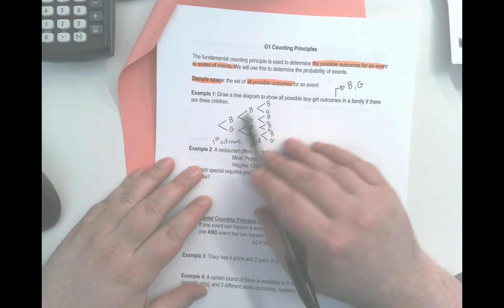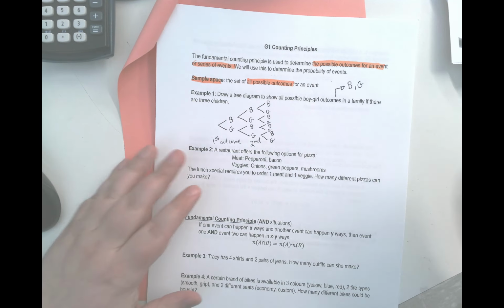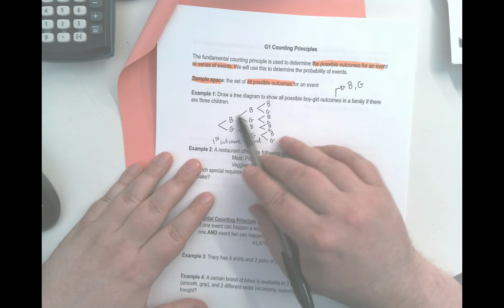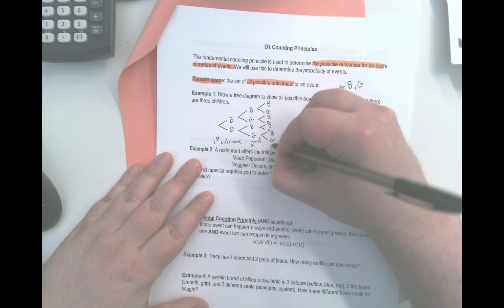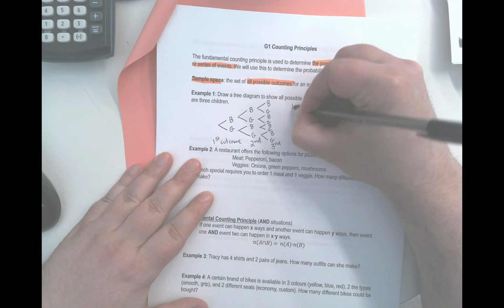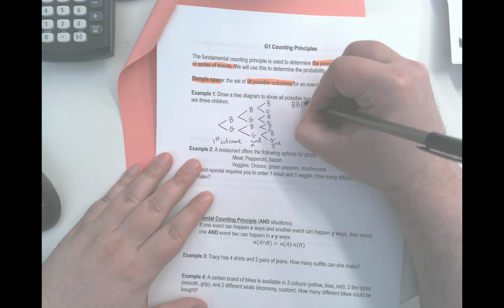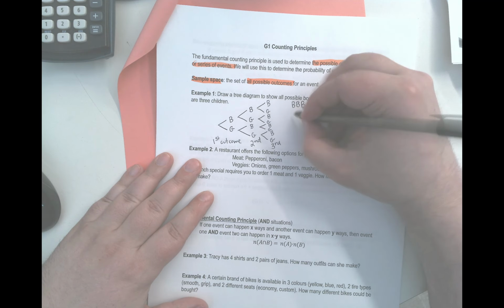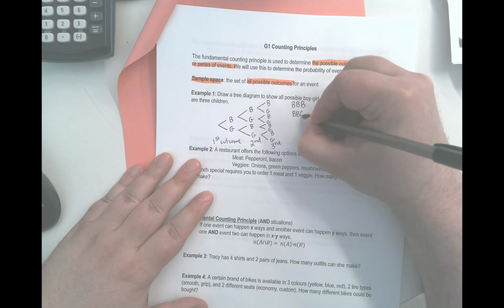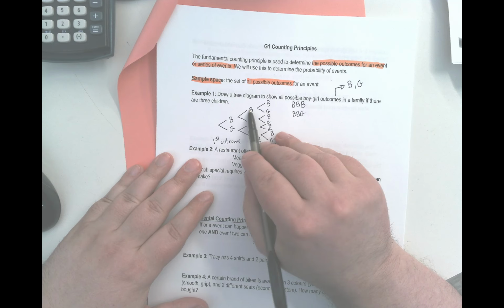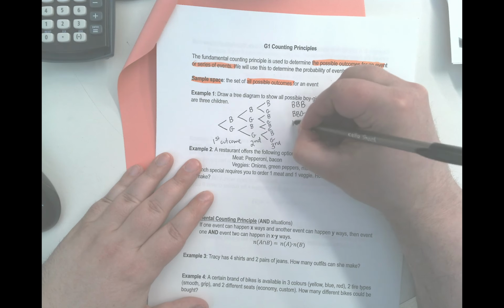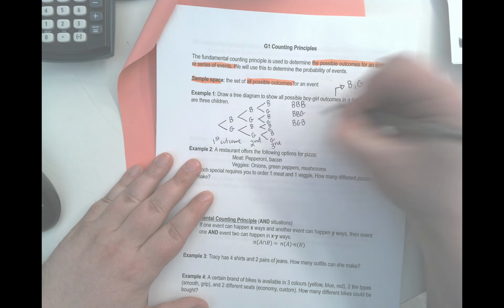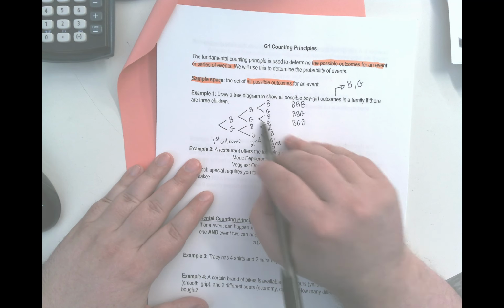Okay, so all of the possible outcomes. When we follow each branch of our tree, those are all different outcomes. So my very top branch is boy, boy, boy. That is my first outcome. My second one is boy, boy, girl. My third one is boy, girl, boy. My fourth one is boy, girl, girl.